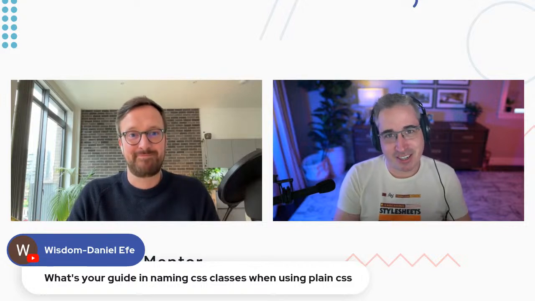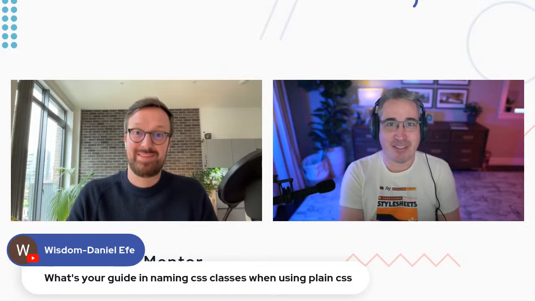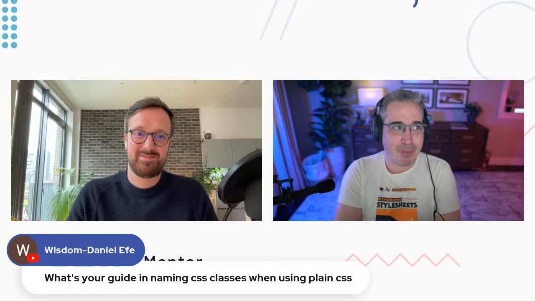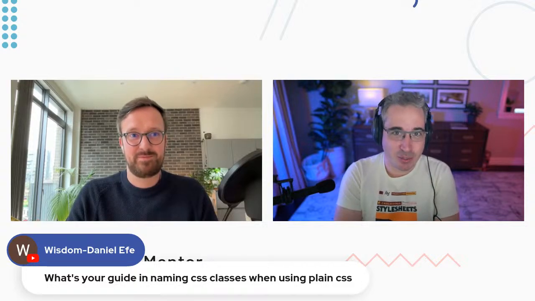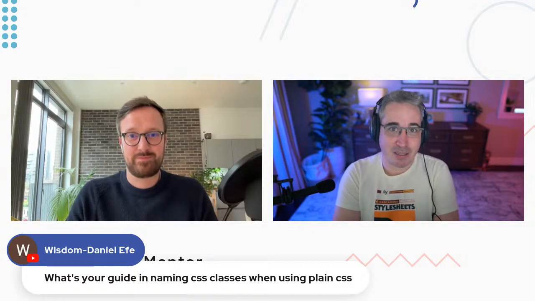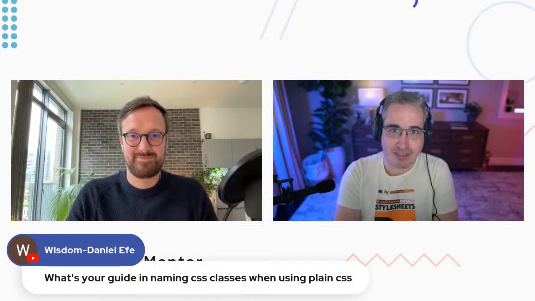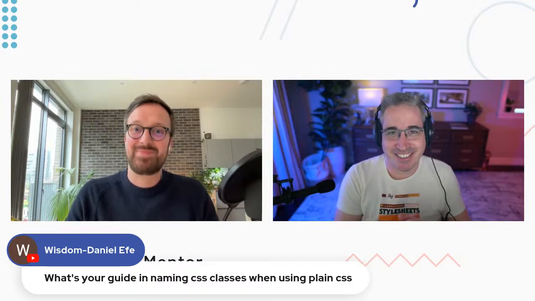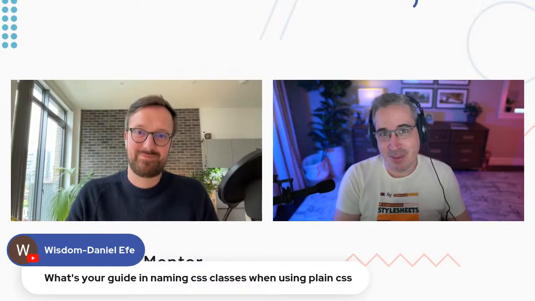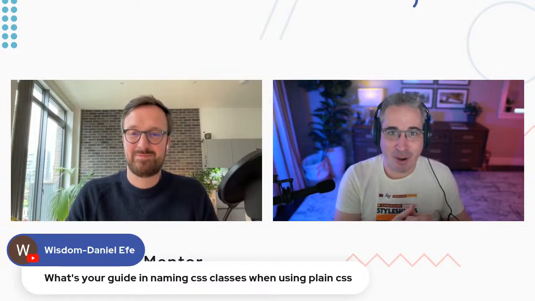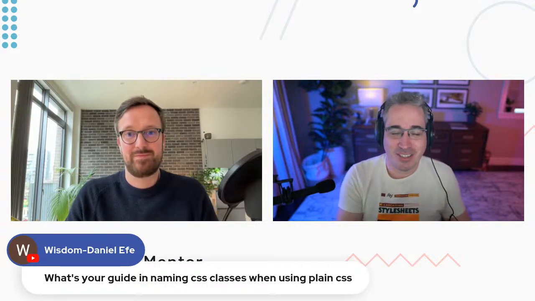It's one of the reasons that people like Tailwind, though I don't find Tailwind solves the problem. It just passes the problem down, because you still have to name the component that it's getting applied to, right? So it doesn't remove naming. It just delegates it to a different part of what you need to do.